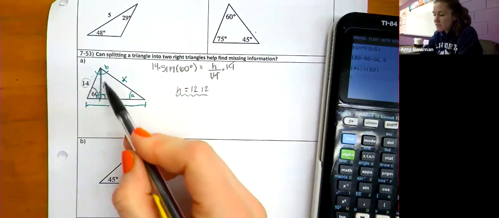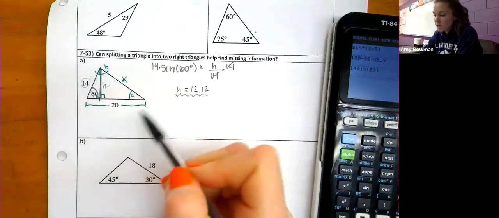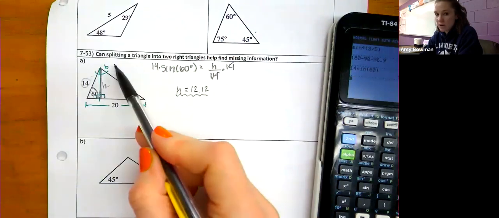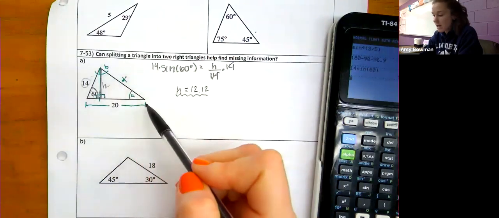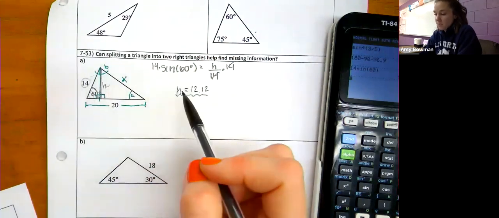Now, if I have this height and I want to find some other information here based on this triangle, remember I wanted the angle of B, X, and A. So think about how we are going to do that.